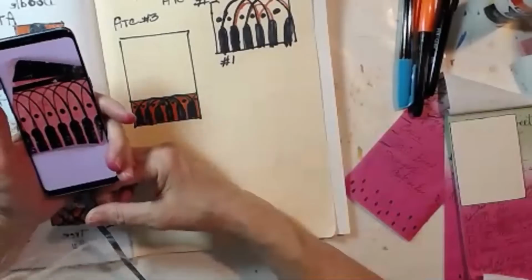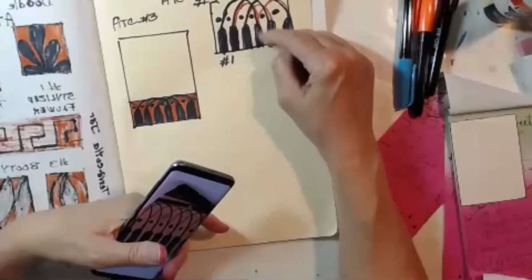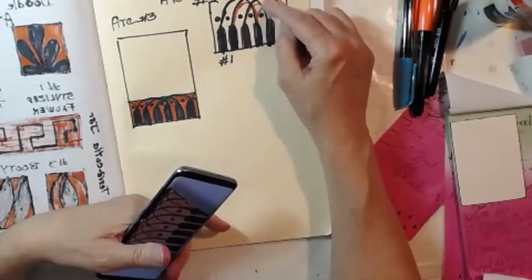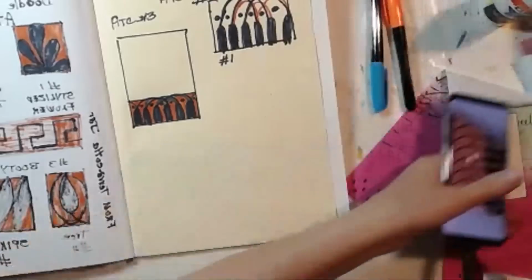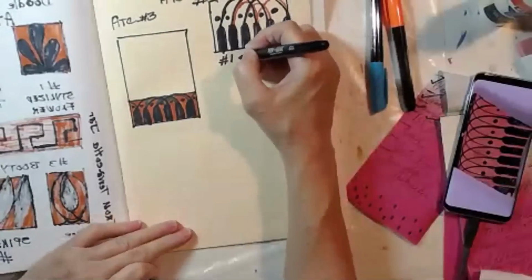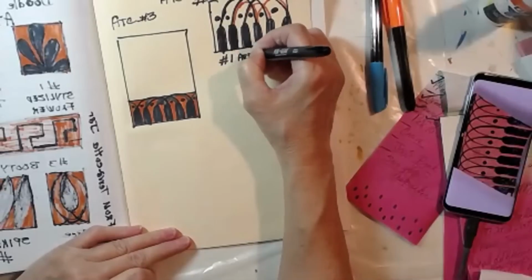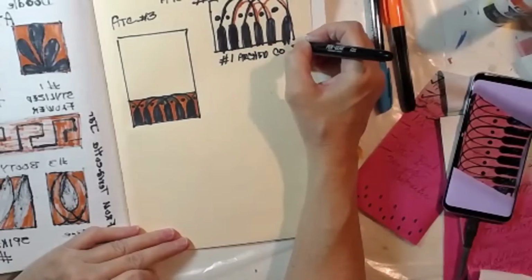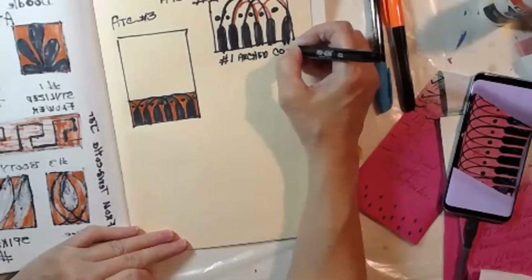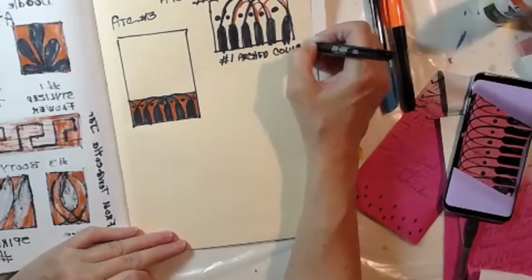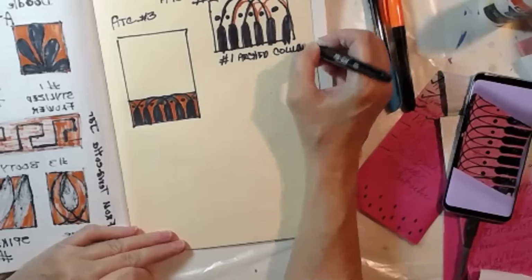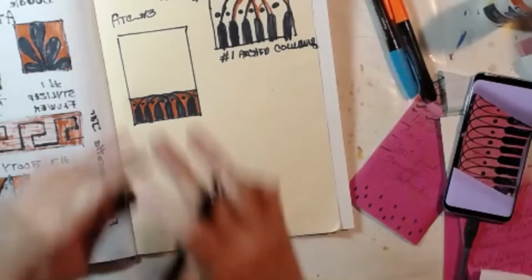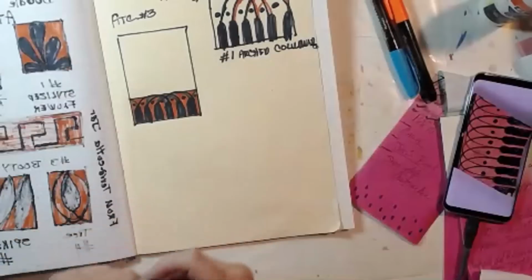So are we done? Are we ready? They look like paddles. Yeah, they do kind of. I've seen them more as columns and arches. So I think I'm going to call this an arched colonnade. That's what I'm going to call it. How do you spell colonnade? C-O-L-U-M-N-A-D-E. Well, that's what it's going to be here. I'll go back and correct it later. Colonnade, you know, a row of columns.